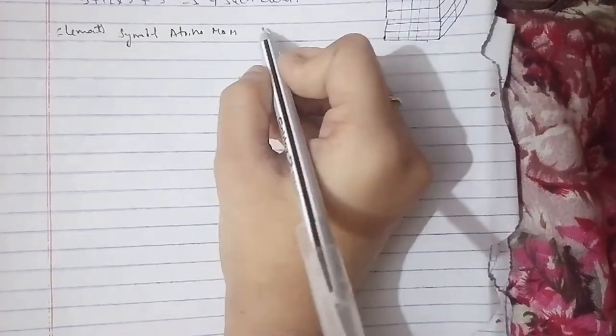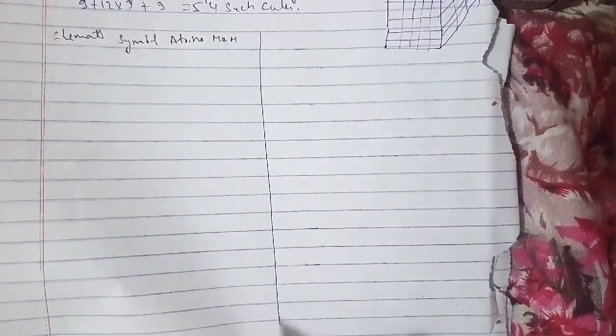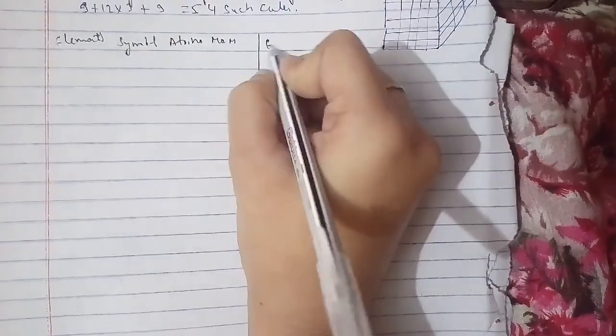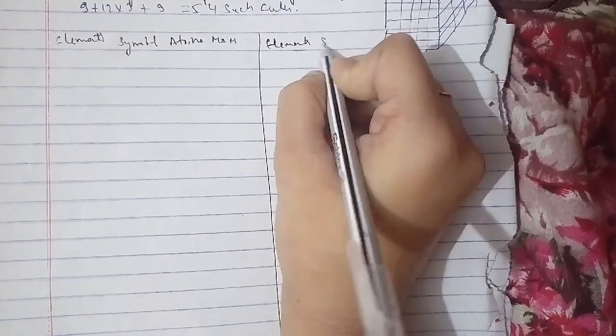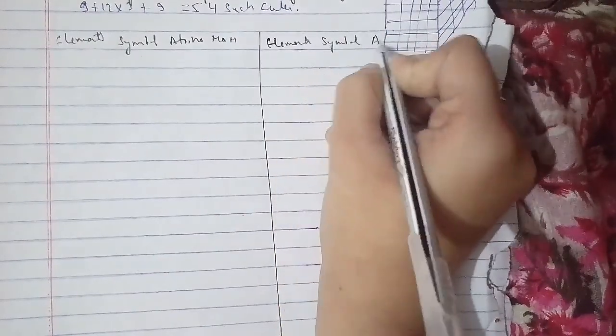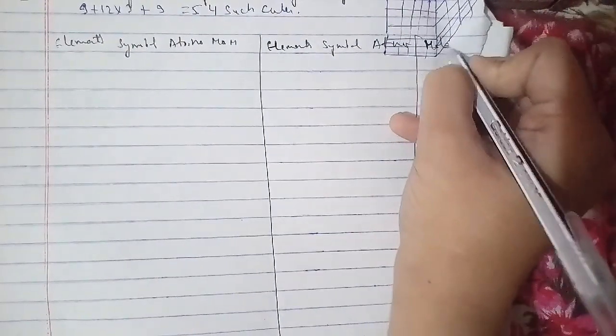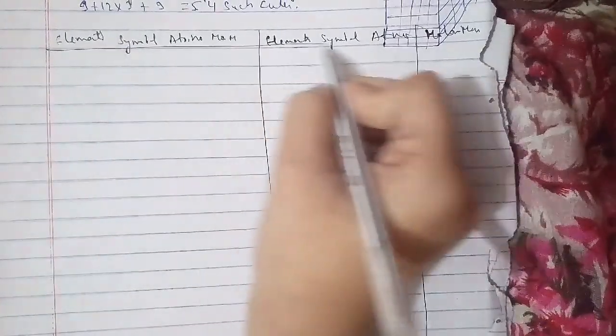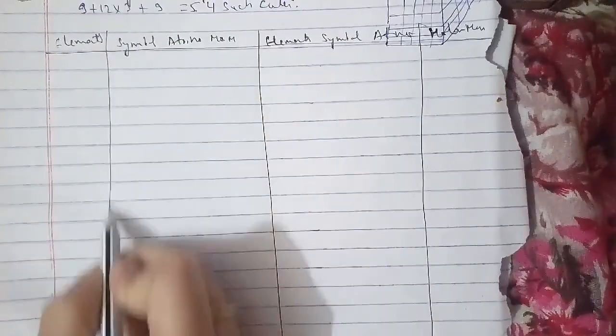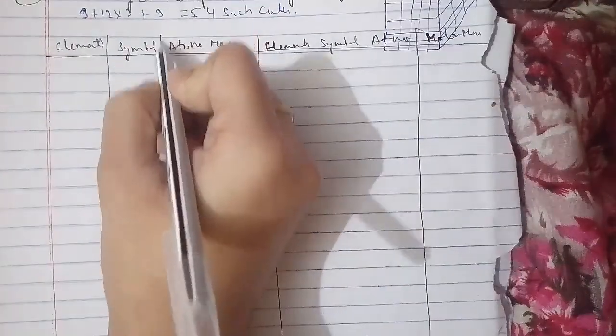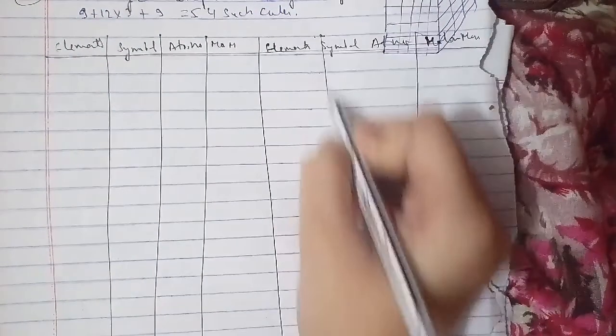Then after potassium, we have praseodymium. Then we have promethium. After promethium, we have protactinium. After protactinium, we have radium, radon.